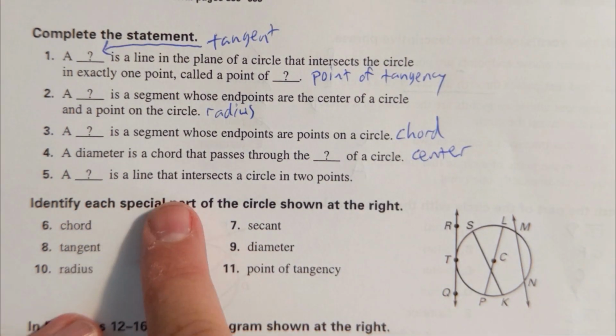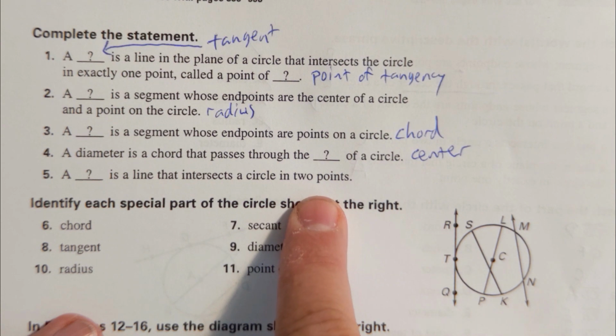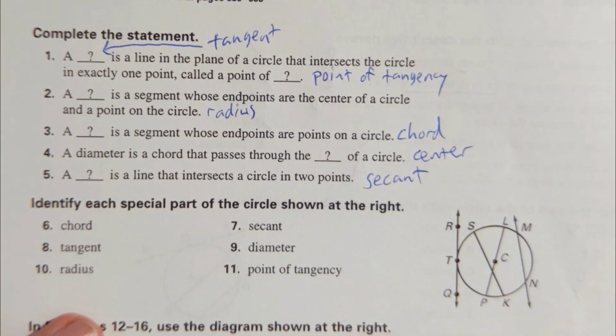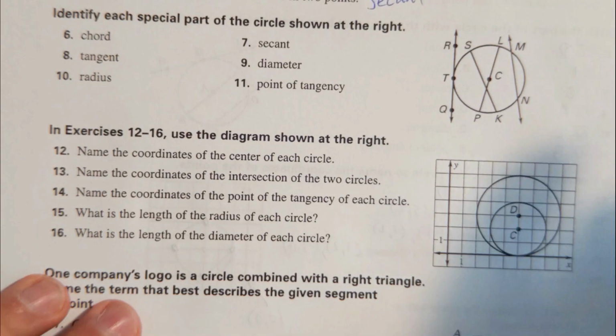And a secant is a line that intersects a circle in 2 points. So if it's a line that hits 2 points, that's your secant. Remember, it's very similar to a chord, except it's a line instead of a segment.